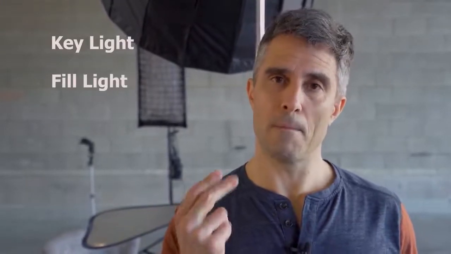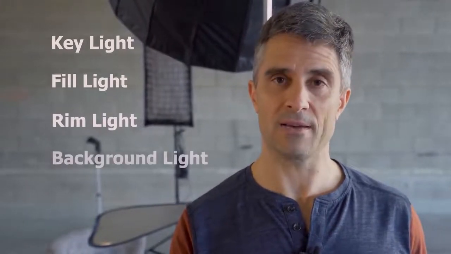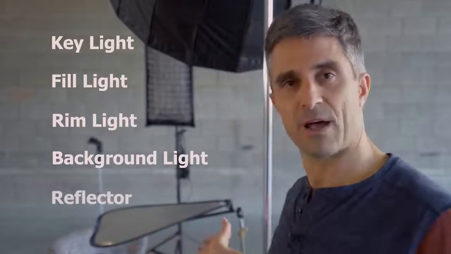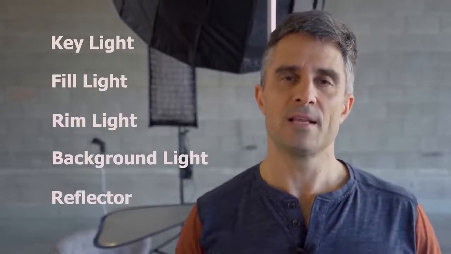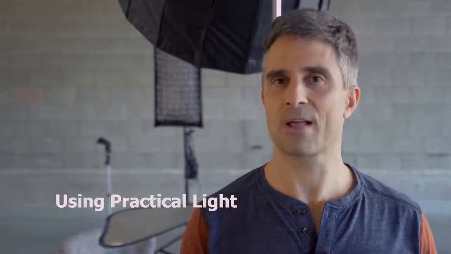Okay, so we've got 5 different names of lights that we're using on the set. We've got the key or main light, the fill light, the back or rim light, and the background light, and then we also have a reflection or a reflector as well, which is not really a light, but it's an indirect light source. The last light I do want to bring up is called a practical light. Now, what's a practical light?